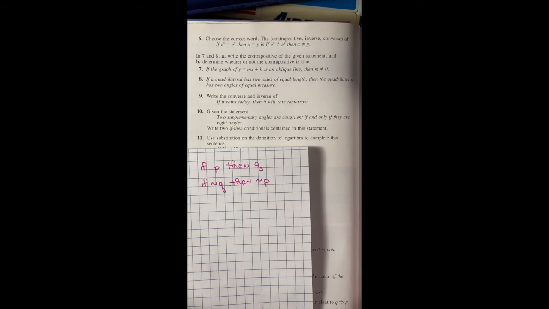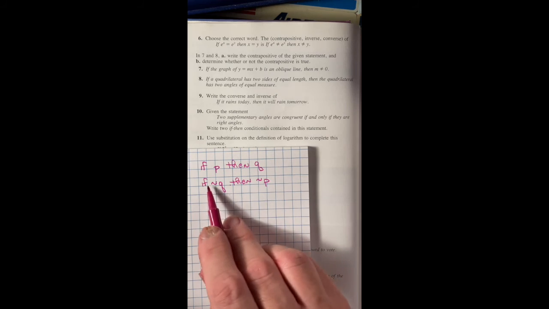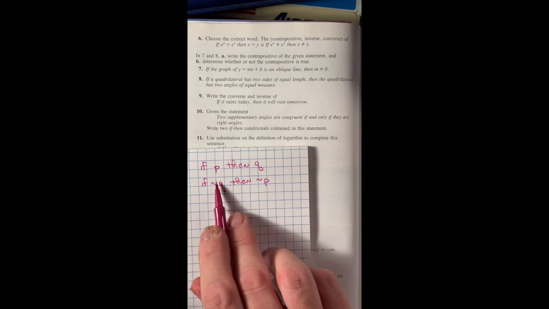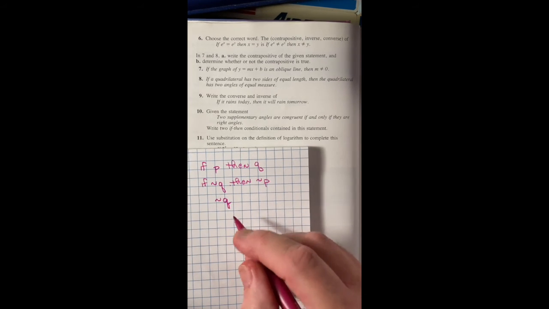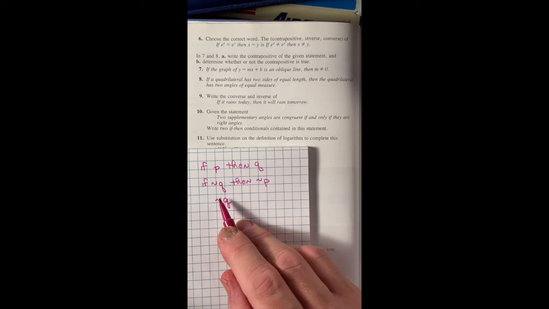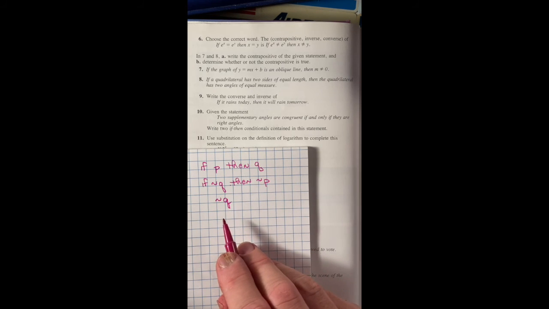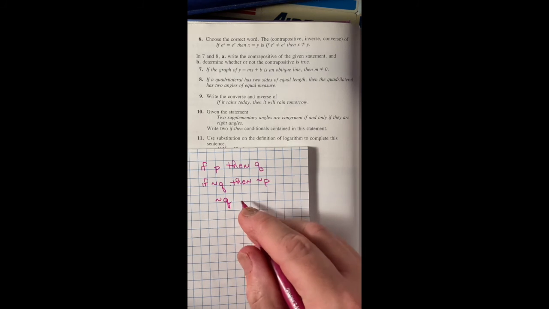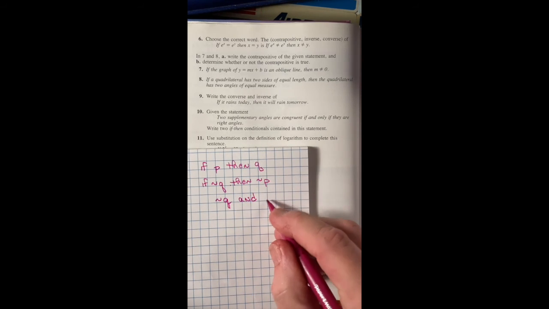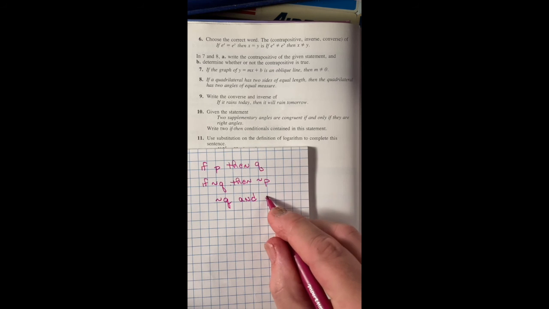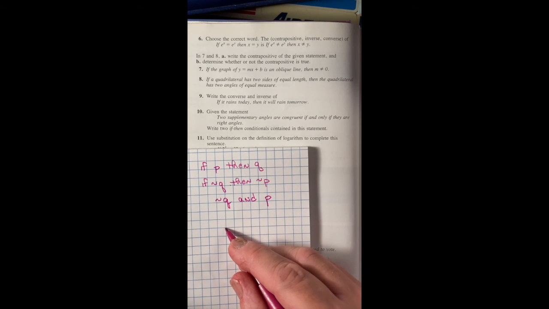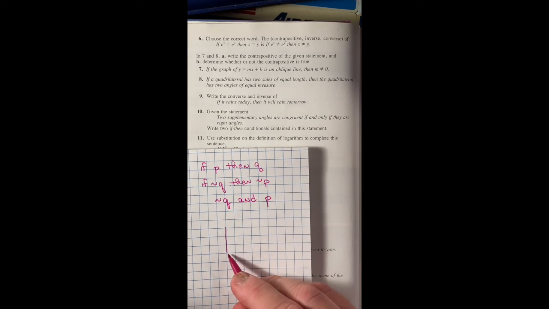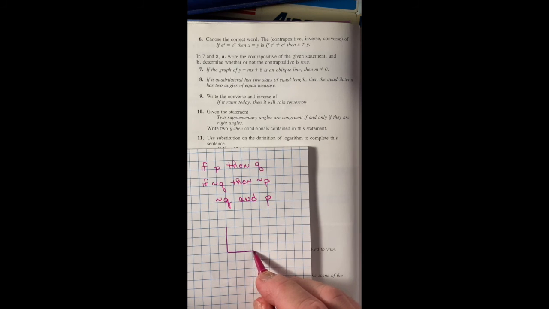In order to find a counterexample to this, something that negates this, then I would have to find something where this is true, right? Which would be the quadrilateral does not have two angles of equal measure, but it does have two sides of equal length. So let's give it two sides of equal length here and here, just for fun.